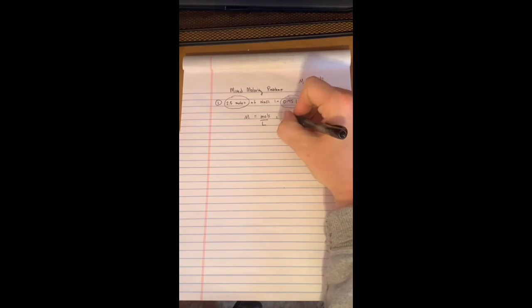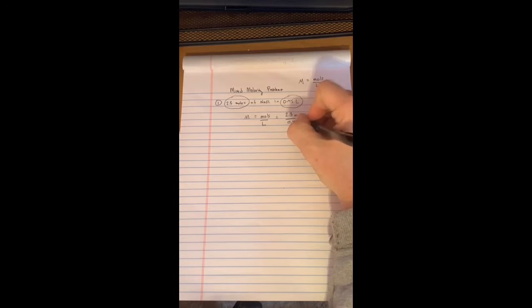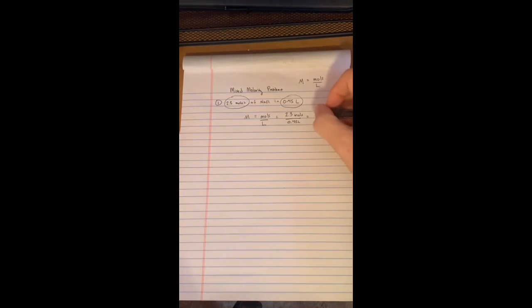So we're going to say 2.3 moles divided by 0.45 liters. And the answer that the worksheet gets is 5.11 molar. And that is how you work out that problem.